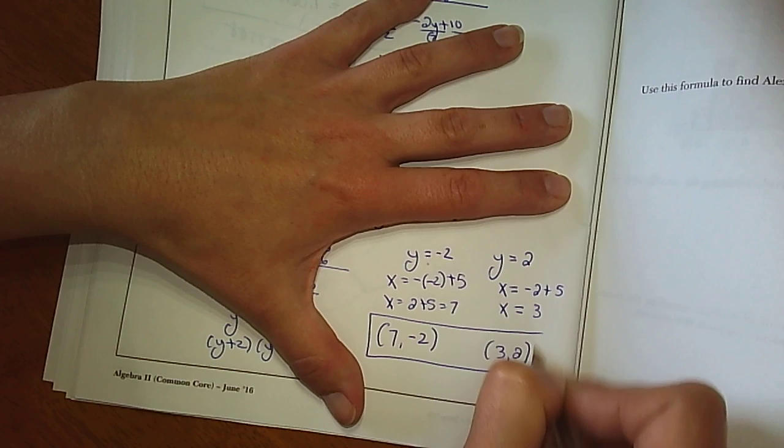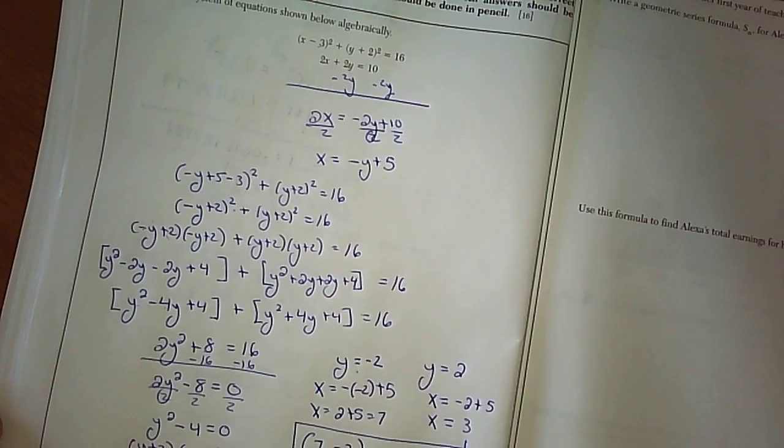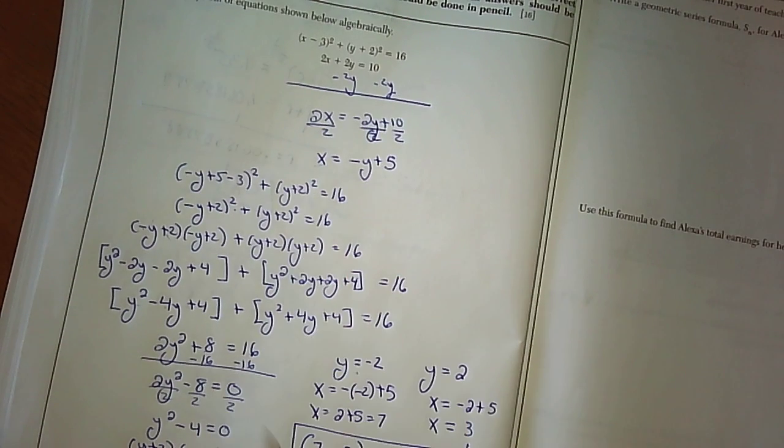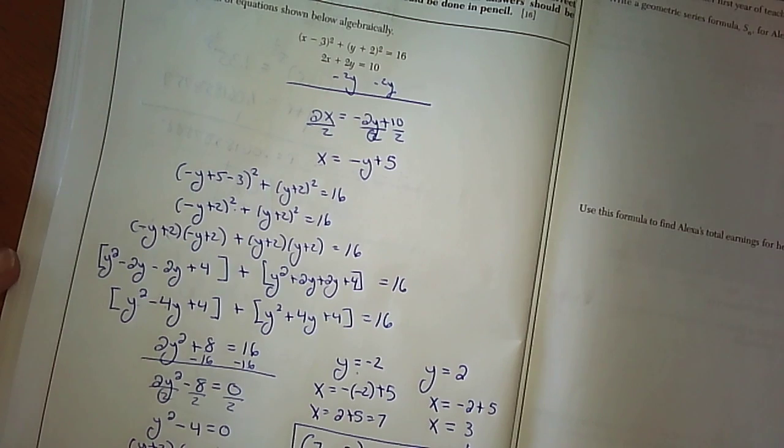And these are the answers to the question. So again, you could have solved and got y alone, and you would have ended up with the exact same answers. Okay, next one.